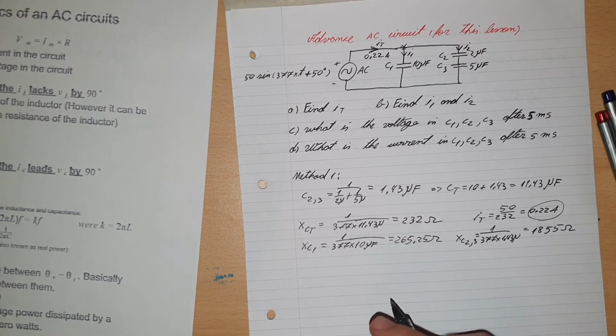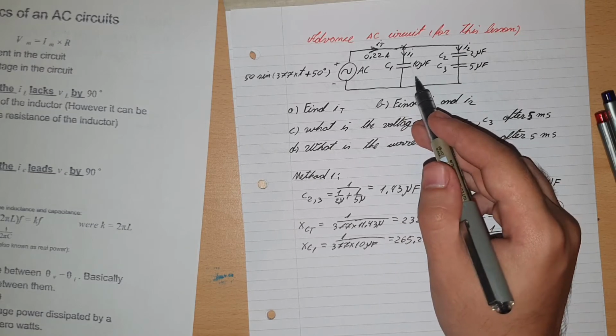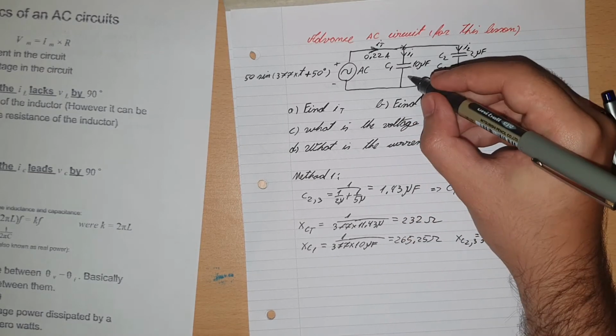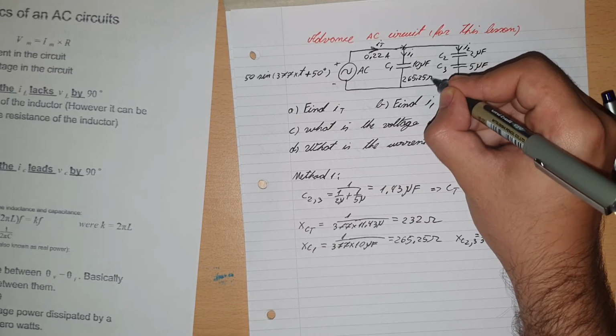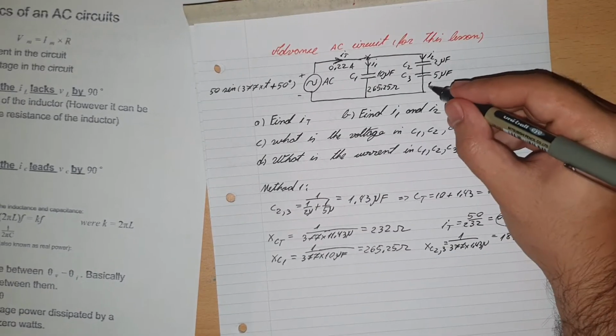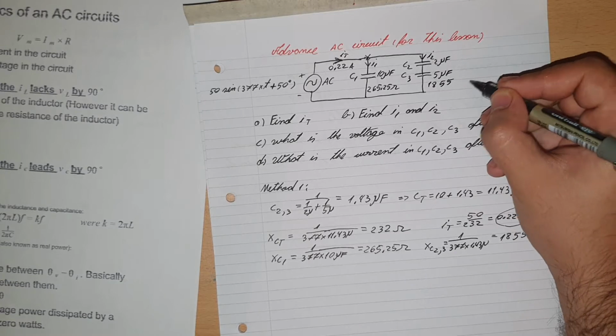So now we know both resistances. We know this has got 265.25 ohm resistance. So let's write it here actually. 265.25 ohms. And this one here has got 1855 ohms.